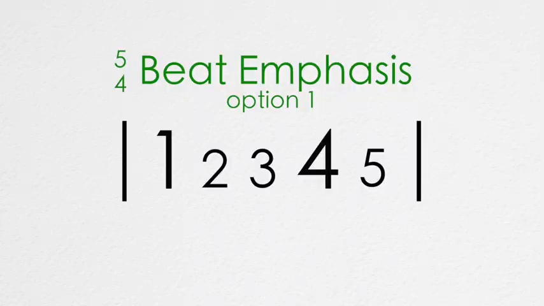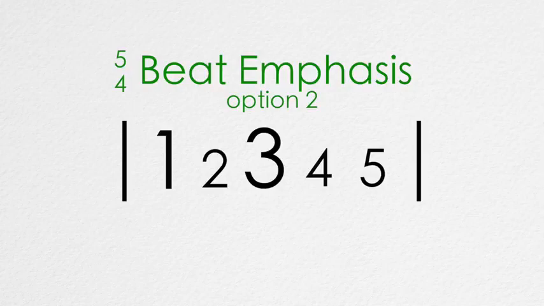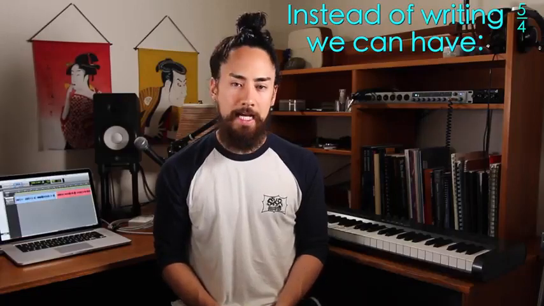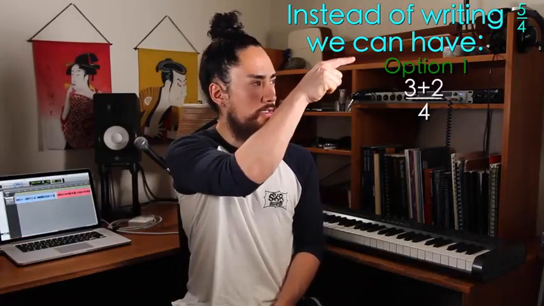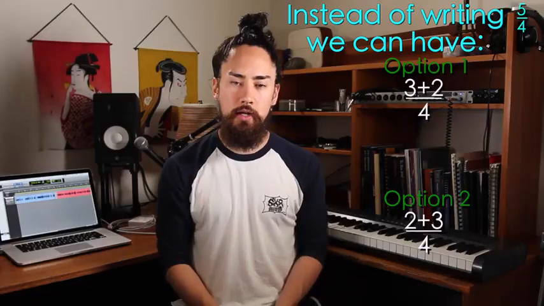We can also have a song with 5 quarter notes in a bar. This is fairly rare, though Dave Brubeck famously used it in his song Take 5. With 5/4, the emphasis can be felt in 2 different ways. The strong beats being the first and fourth, or the first and third. To avoid confusion, the desired metric pattern can be written like this, or like this, showing us where the emphasis lies.